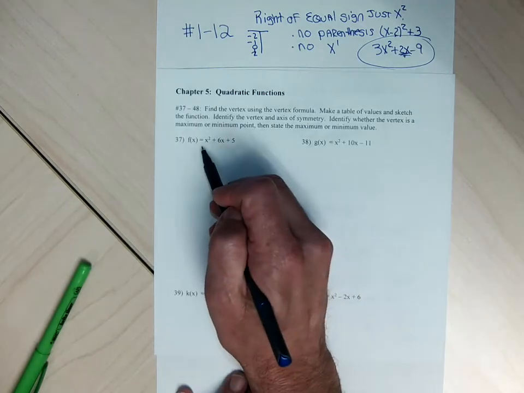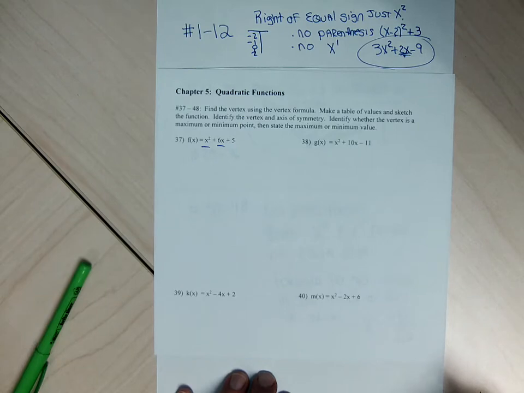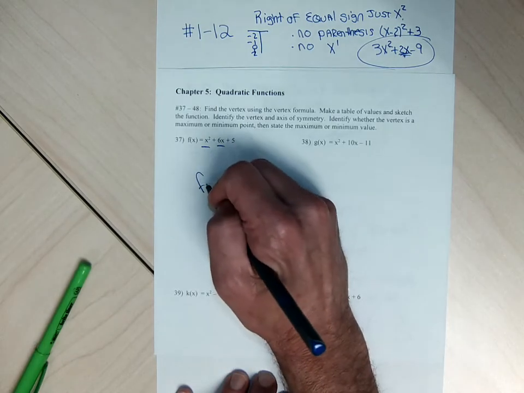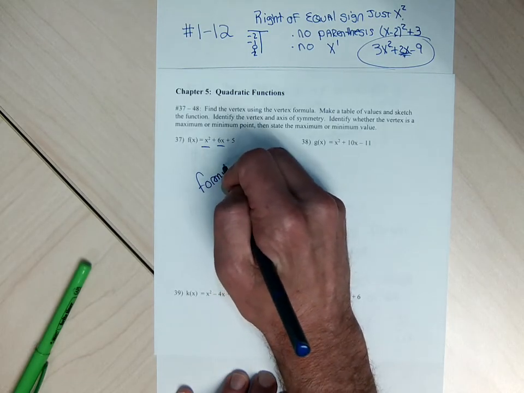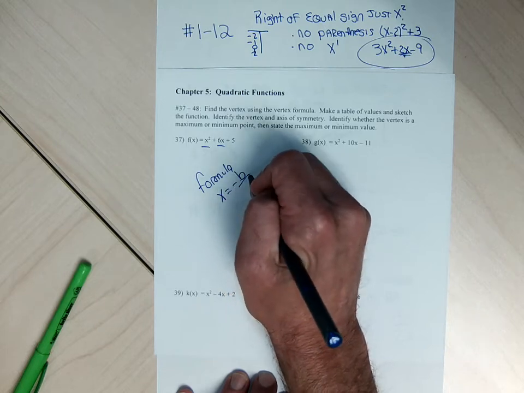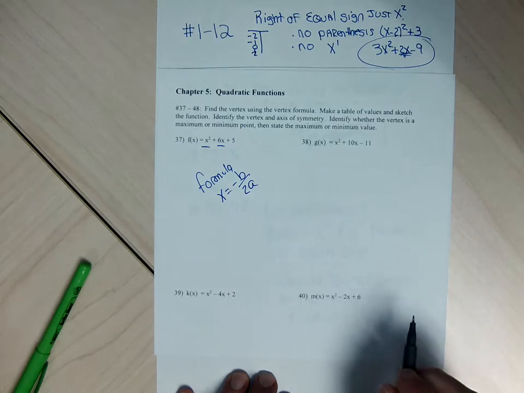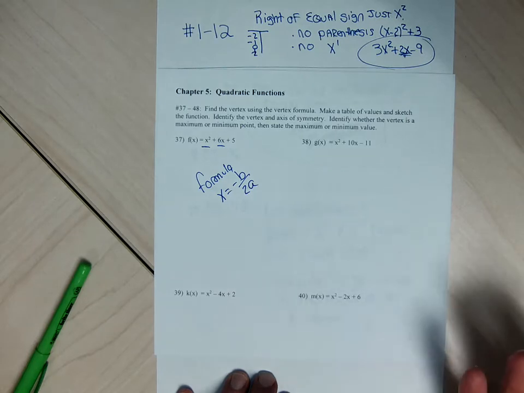All these problems have both an x squared term and an x to the first power term, so here I have to use a formula. The x coordinate of the vertex is found by negative b over 2a, where the a and the b are from the quadratic formula.